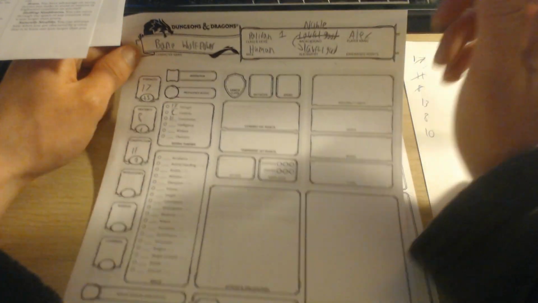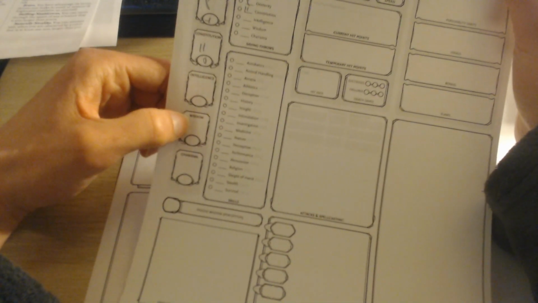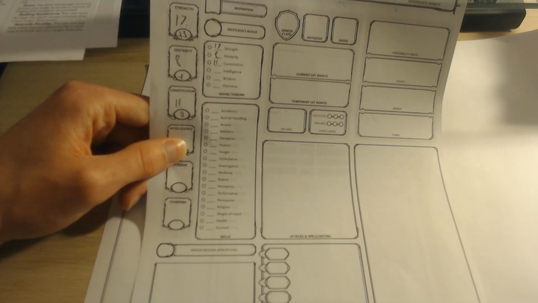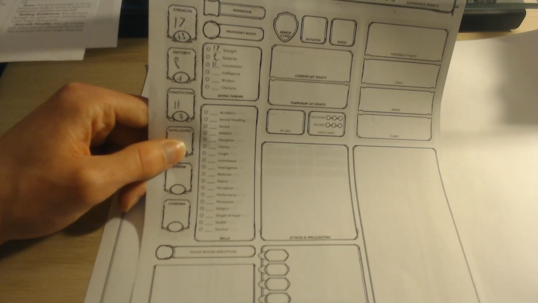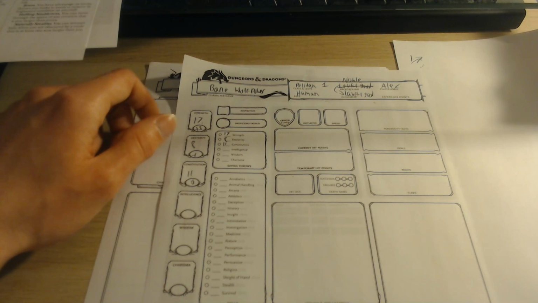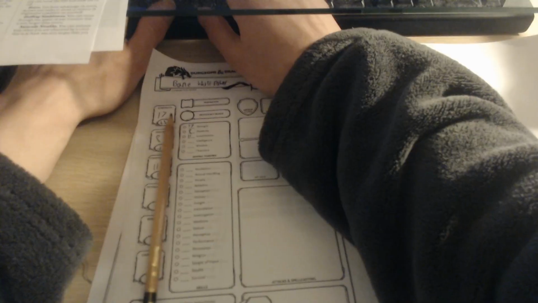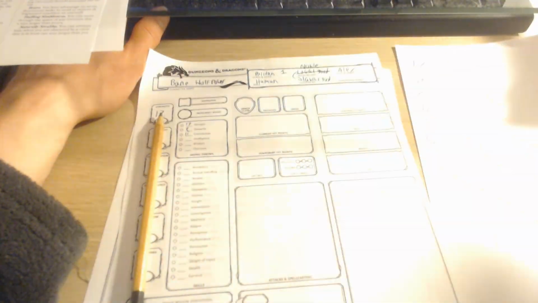That's the thing, with intelligence and wisdom, I'm not even sure what the difference is here. So what I'm going to use is something to help me out. Alright, cool. D&D.